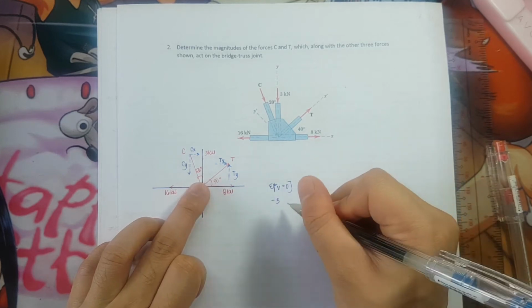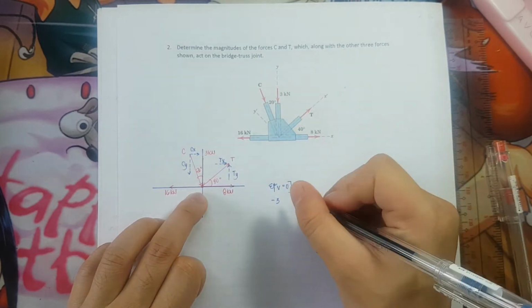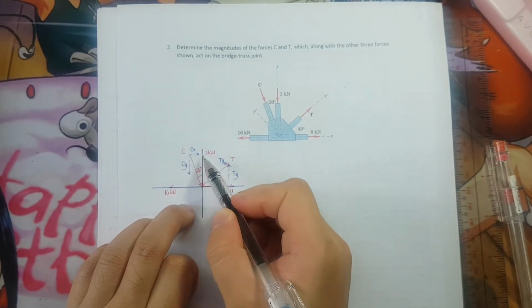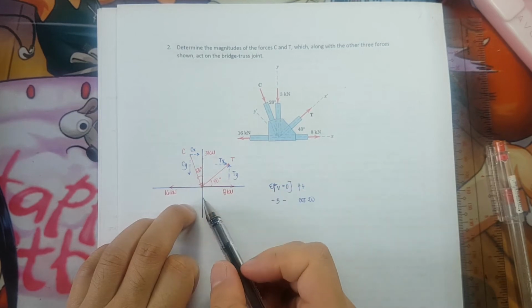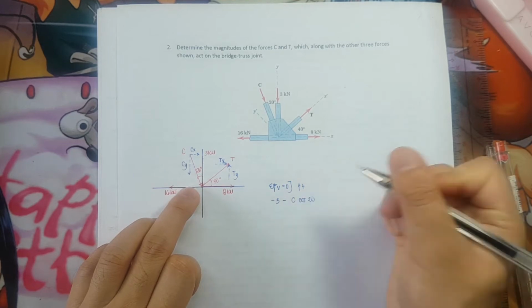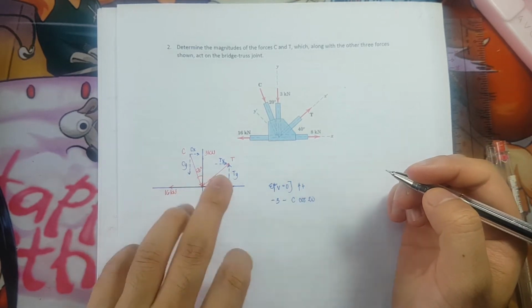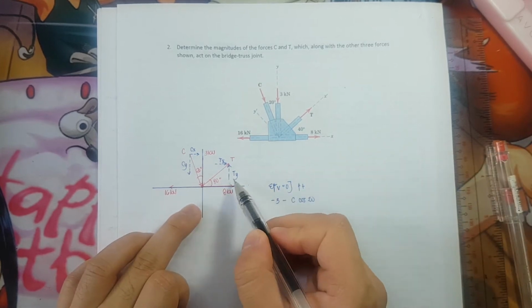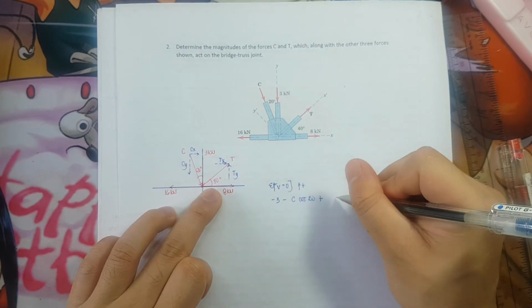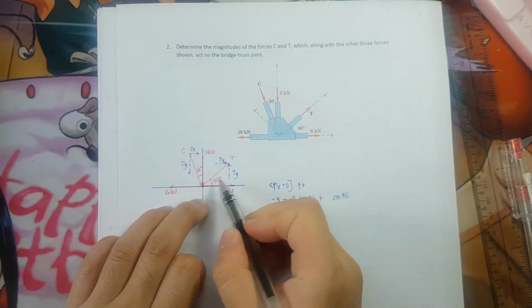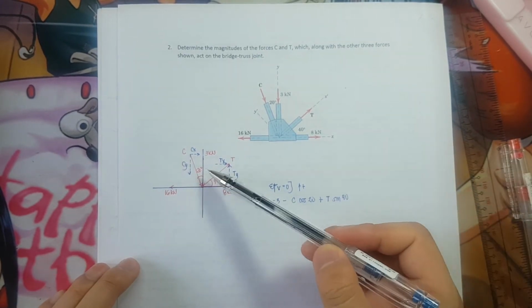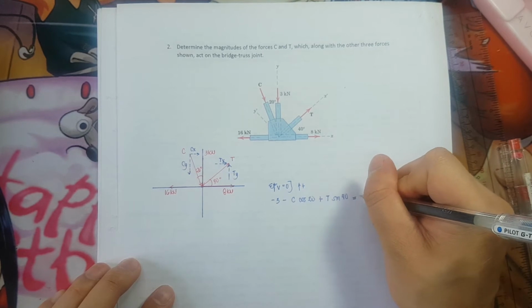So cosine 20, and it is pointing downwards, so minus cosine 20 adjacent, that is Cy, equivalent to Cy over the hypotenuse of C. So that is C cosine 20. Then for Ty, it is sine function, opposite over hypotenuse, and it is plus because it is pointing upwards. So sine 40 is equivalent to Ty over the hypotenuse of T. And do we still have more? 1, 2, 3, no more. And that is equivalent to 0.